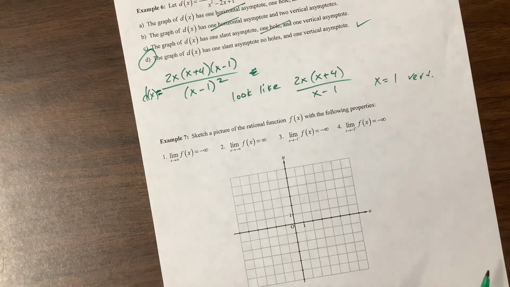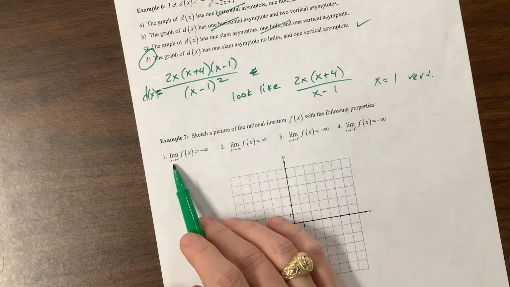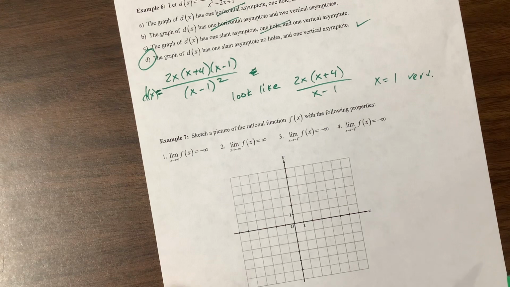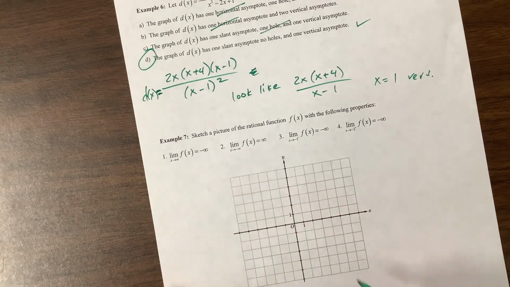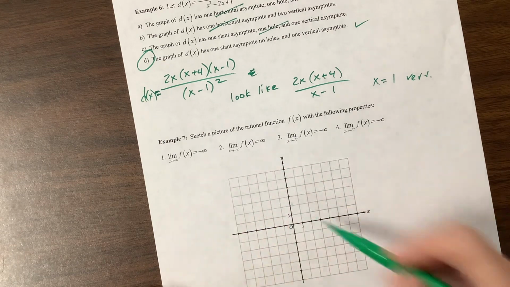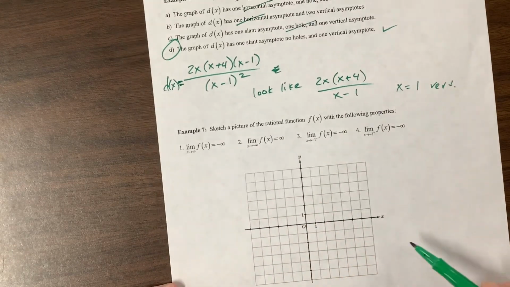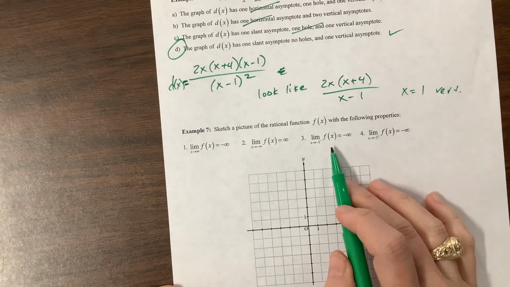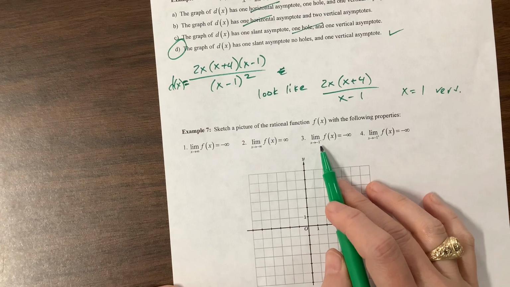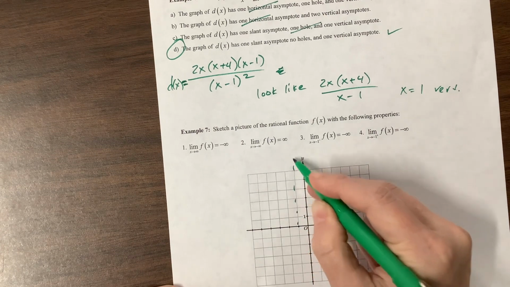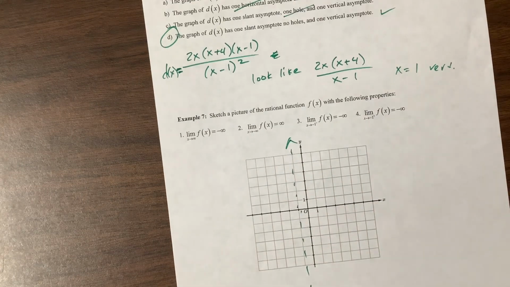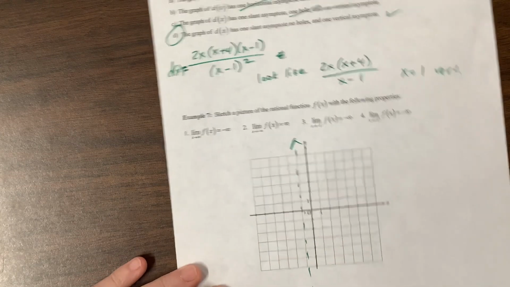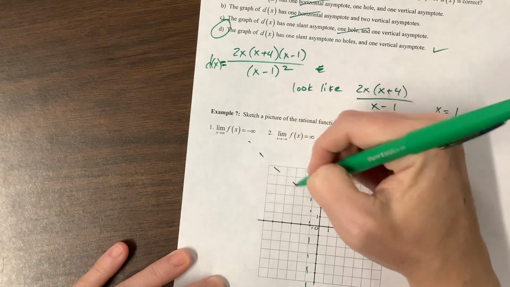This one, they want us to go, okay, so as x goes to infinity, we're going to negative infinity. As x goes to negative infinity, we're going to infinity. So what this tells me is that we have a slant asymptote with a negative slope, because as I go to positive infinity, I want to go down. And then we're approaching negative 1, and we're going to negative infinity in both directions. And then we've got a slant asymptote that's negative.